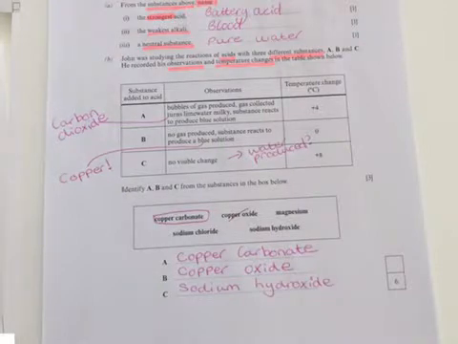Statement B then. No gas produced, substance reacts to produce a blue solution. Like I said again, blue solution, that means you're most probably making, in the end, copper sulfate. So you need copper oxide to react with the acid, which is a black solid, which we have done. Copper oxide, B.